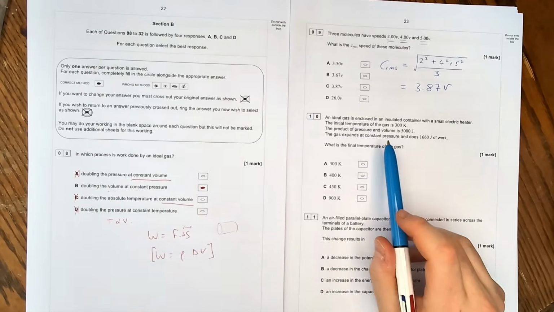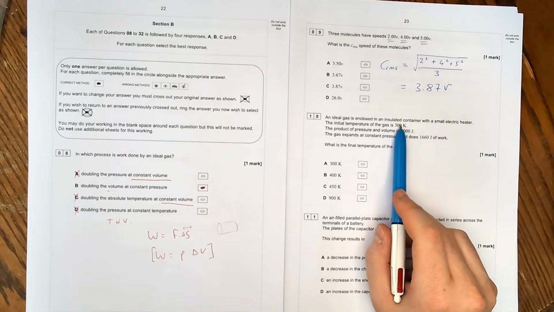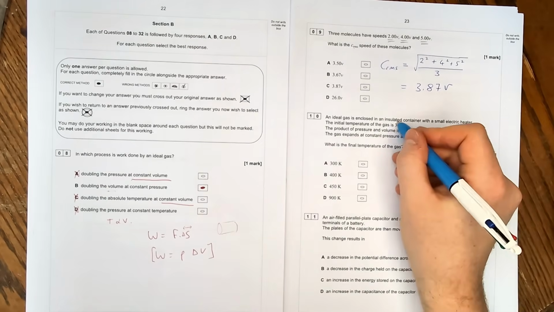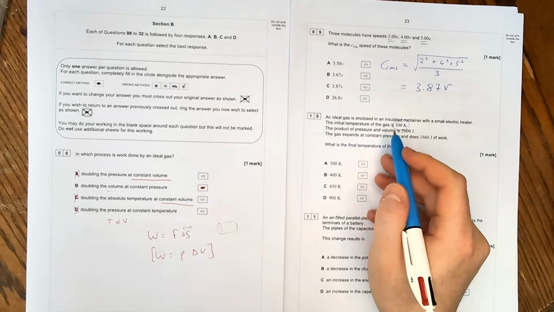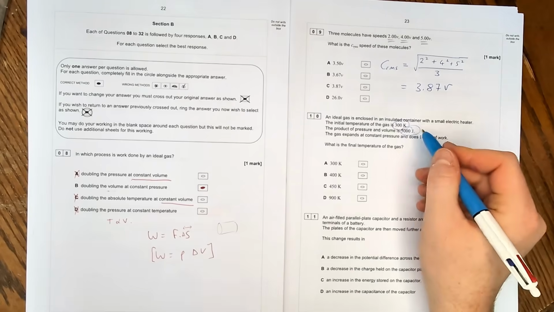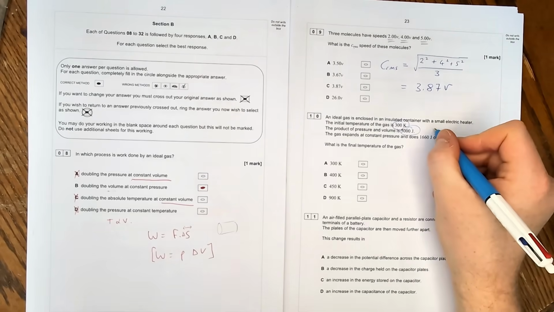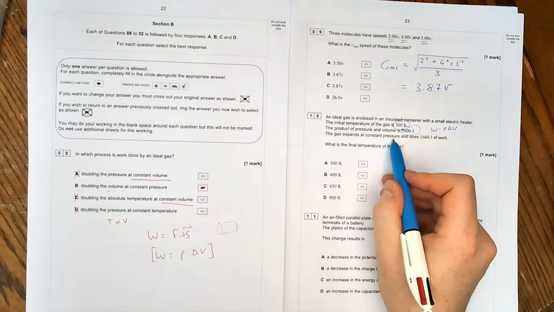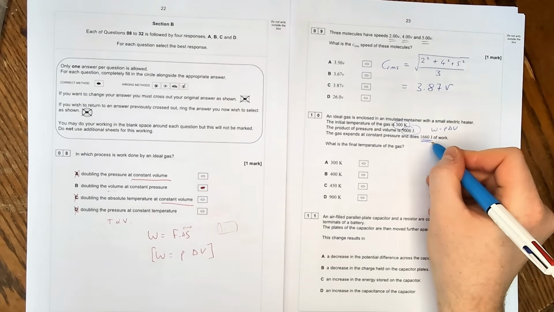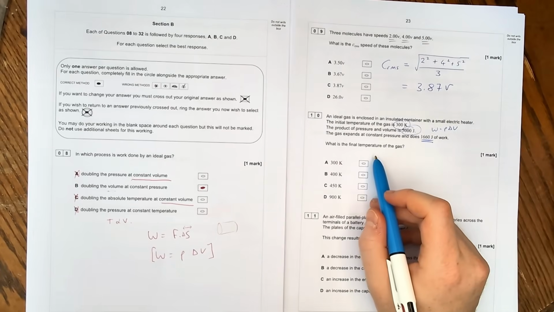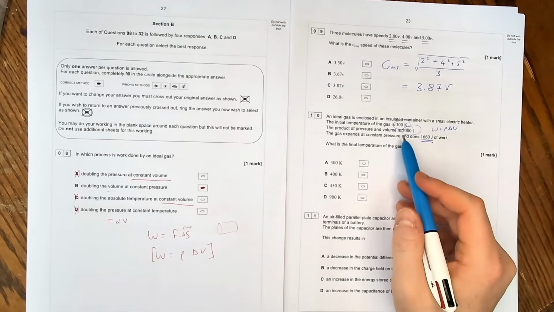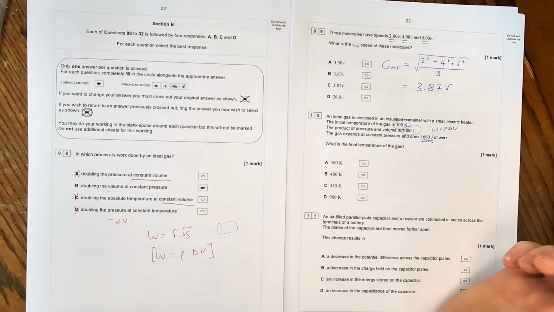Okay, question number 10, we get a bit trickier. We've got an ideal gas enclosed in an ideal insulated container with a small electric heater. The initial temperature is 300 Kelvin. The product of pressure and volume is 5,000 joules, which, as we said earlier, pressure and volume is equal to work done. So work done is pressure times volume. The gas expands at constant pressure, and it does 1,660 joules of work. So we're after the final temperature of the gas. So let's have a look at how these two things are related to each other. So essentially temperature and work.